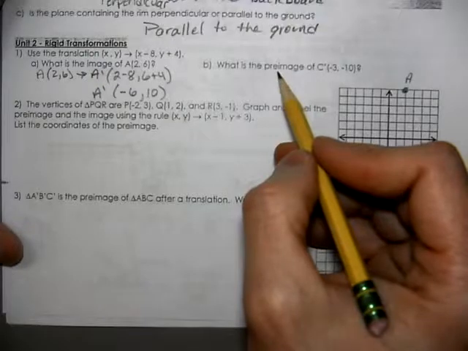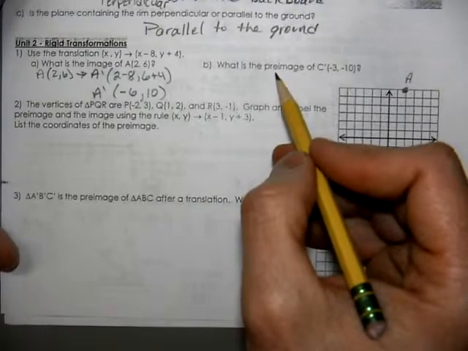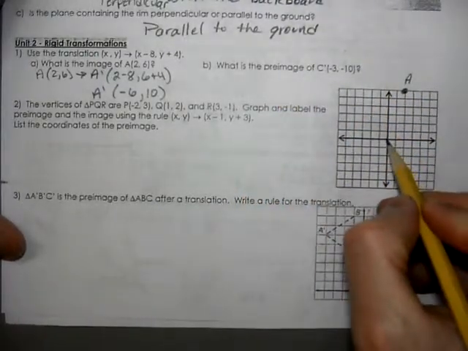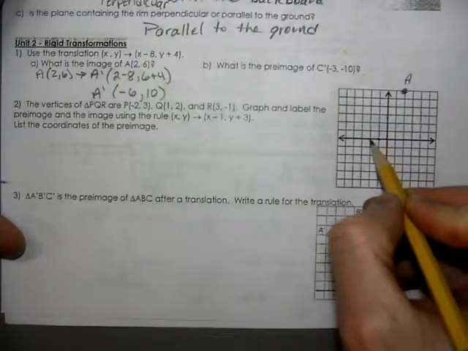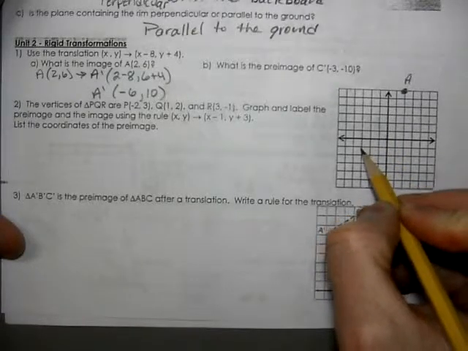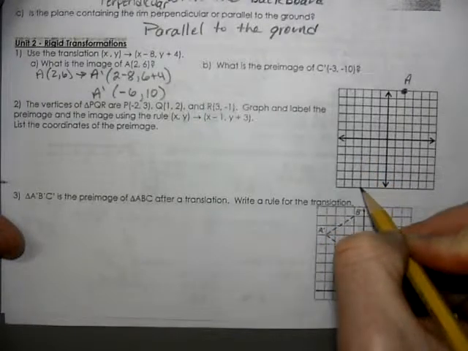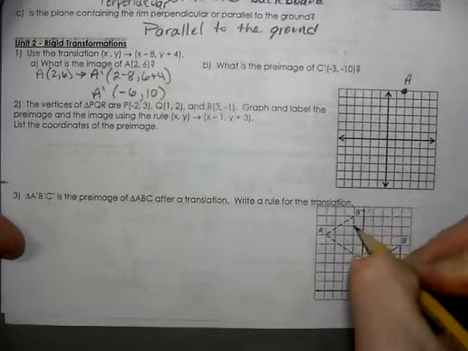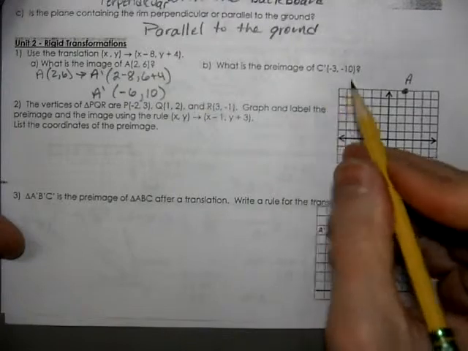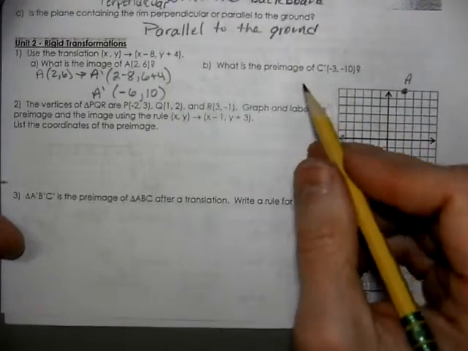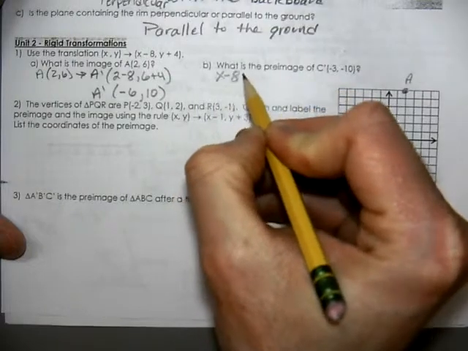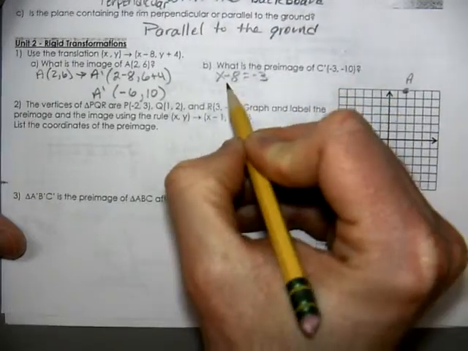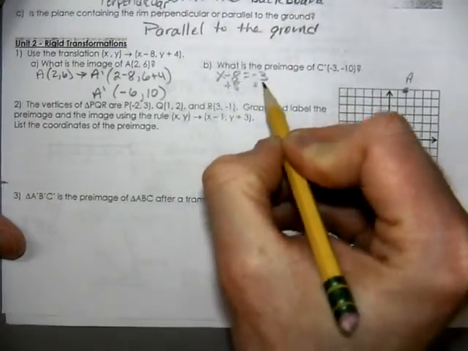What is the pre-image? That means where does it start? If we're going to land at negative 3, negative 10, which is way down here somewhere, where do we start? One way to think about it is to take the rule x minus 8, that equals negative 3, and we'll add 8 to it.